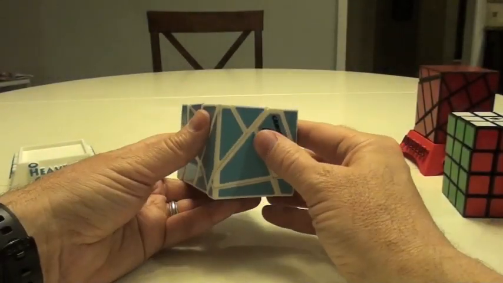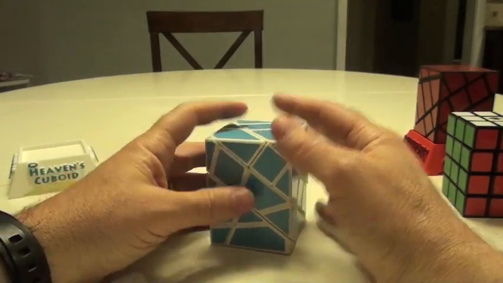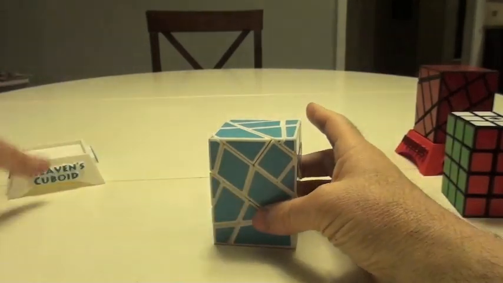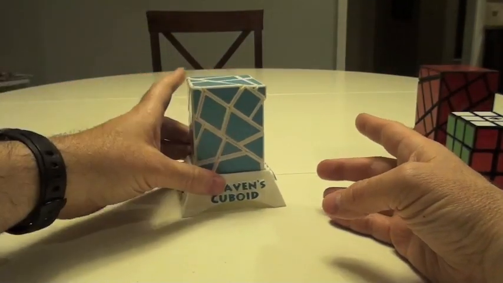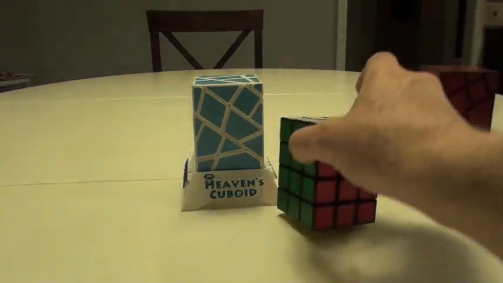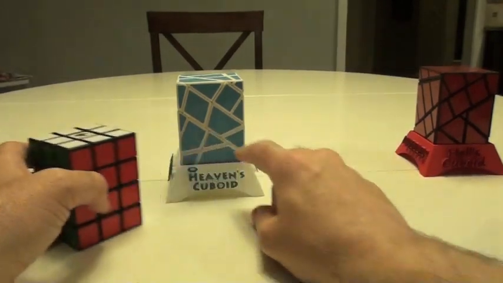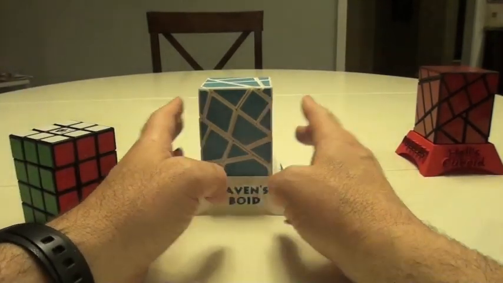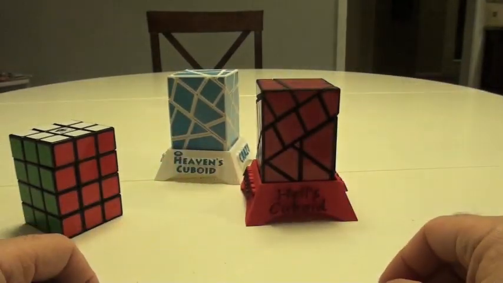All these tiny pieces placed so haphazardly in a scrambled position have been returned to their native position, and now we can put it back on its perch. And there it is. Heavens Cuboid, same technique, same algorithms, same strategy as this, just a little bit of perspective bending. But before we get too prideful about it, before we boast too much, in walks the Hell's Cuboid.